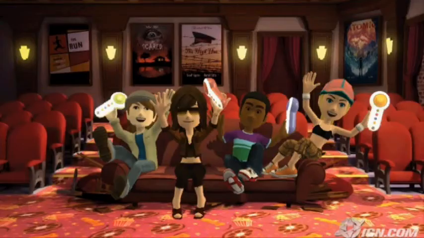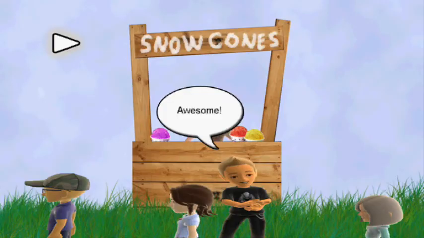And my whole angle with Snow Cone Stand is the fact that you're using avatars in a meaningful way. If you think about it, there's really not a whole lot you can do with your 360 avatars. They just kind of sit there and smile at you. There are a few games like Scene It where you can use your avatar, but look at them. They're still on the couch. They're being lazy. They're not doing anything, right? So let's put them to work. And Snow Cone Stand lets you do that.